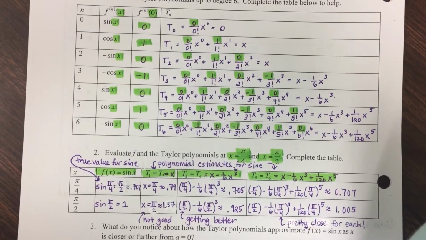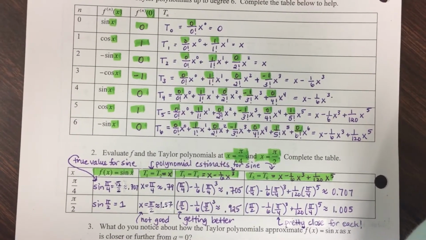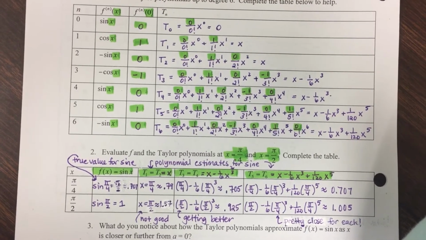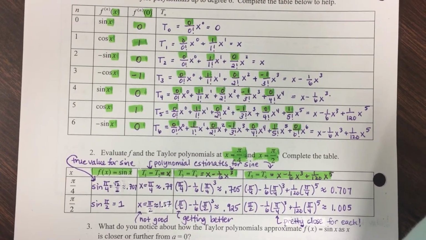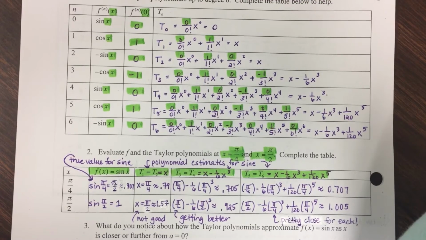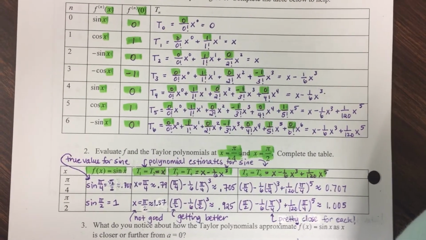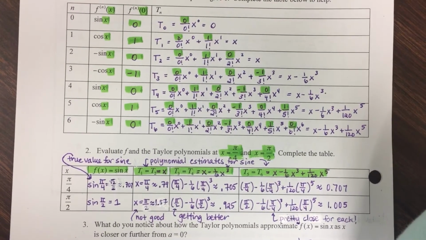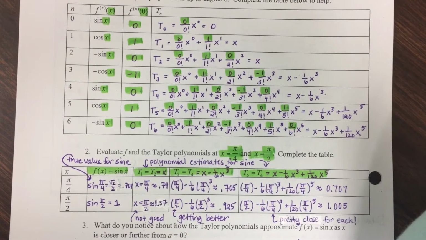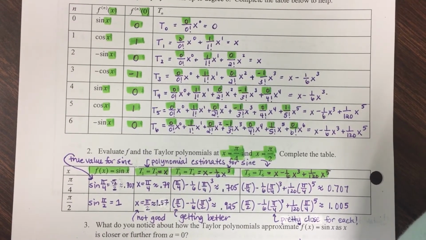It's just the square root of 2 over 2, or approximately 0.707. You also know the sine of pi over 2 equals 1. So you do not need a Taylor polynomial to figure out these values. But again, I want you to imagine that you maybe didn't know that, and you knew that you could plug things into a polynomial and see what they gave you.